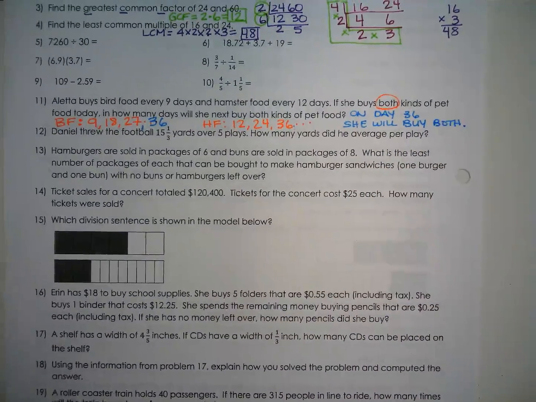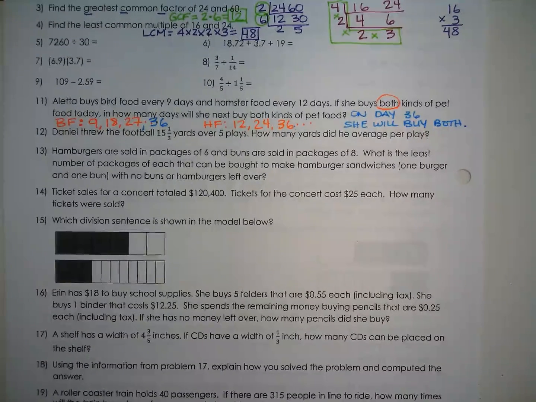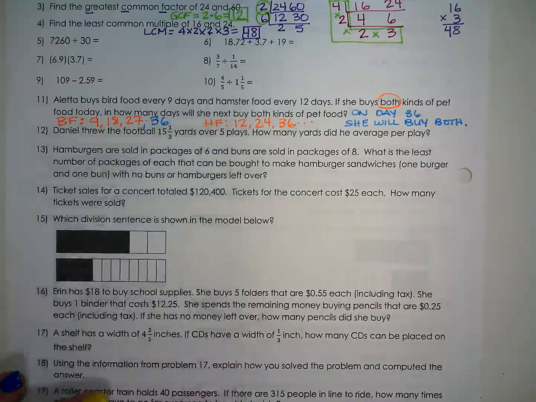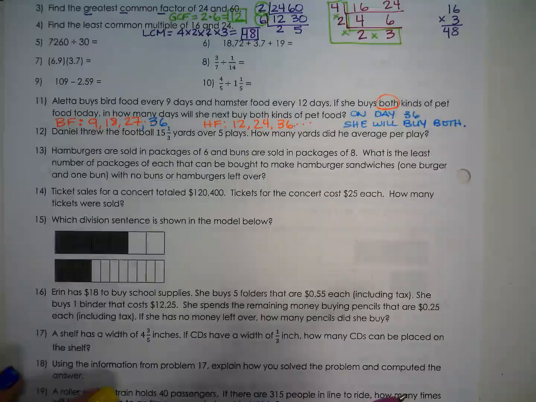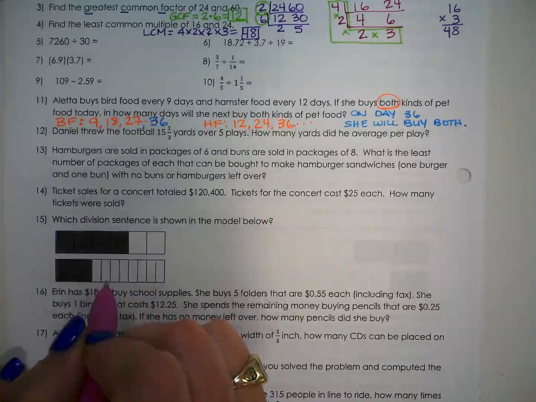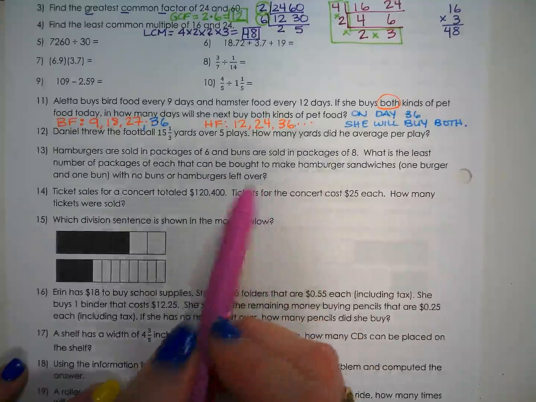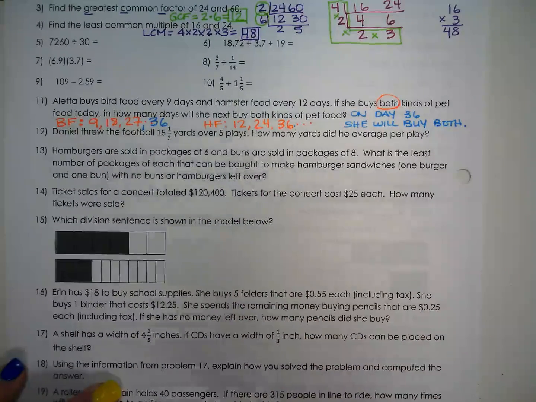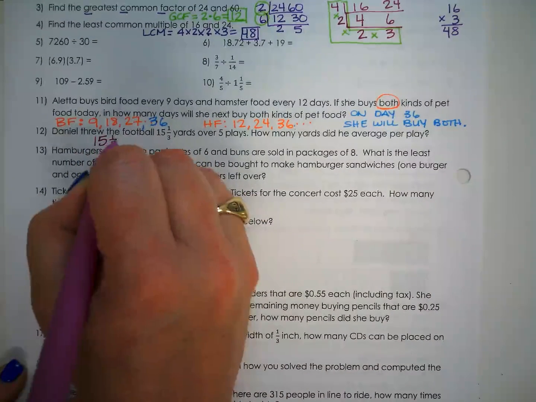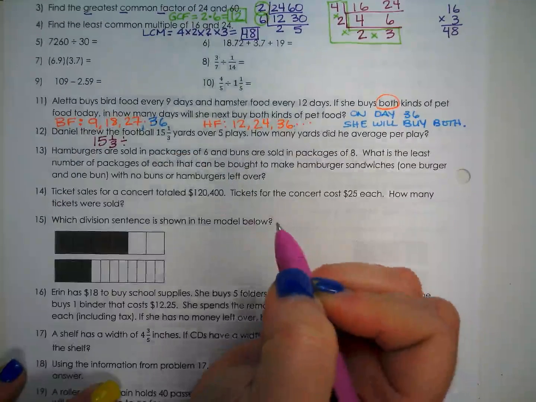All right, on question number 12, Daniel threw the football 15 1/3 yards over 5 plays. We want to know how many yards did he average per play. Now, we didn't really talk about the word average, so this problem might be a little bit perplexing, but average just means divide it up and tell me how much per day to get to that. So really, this problem boils down to 15 1/3 divided by 5.